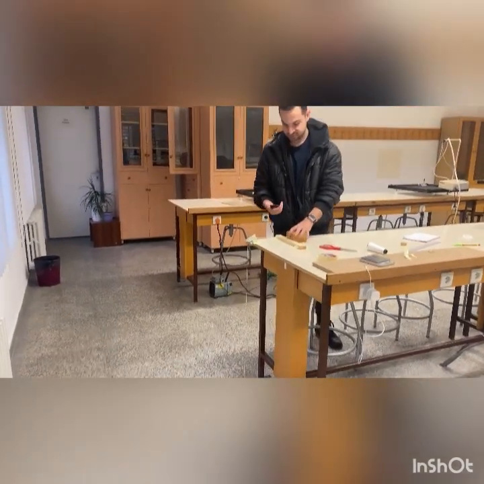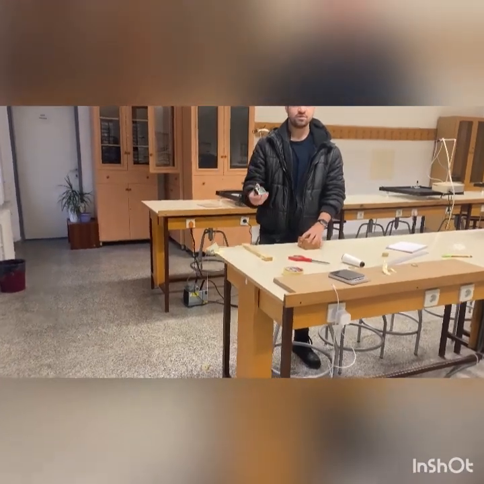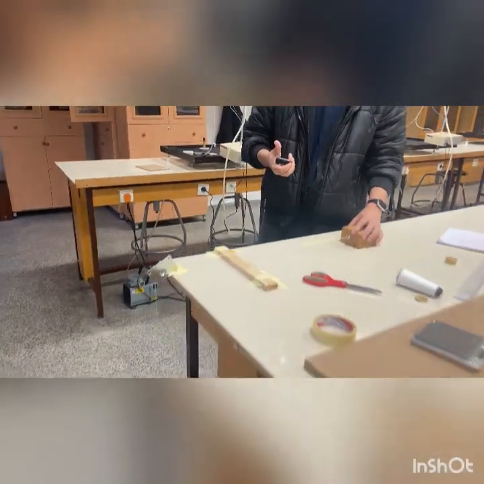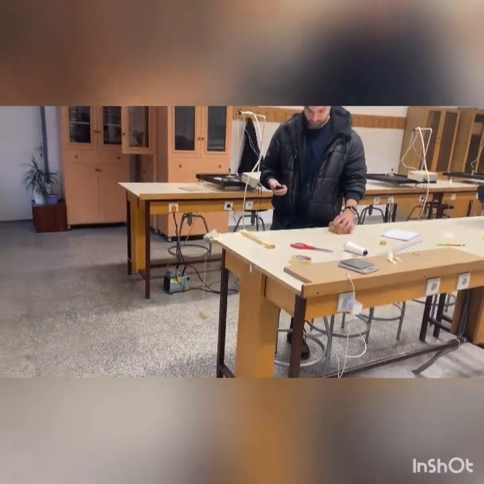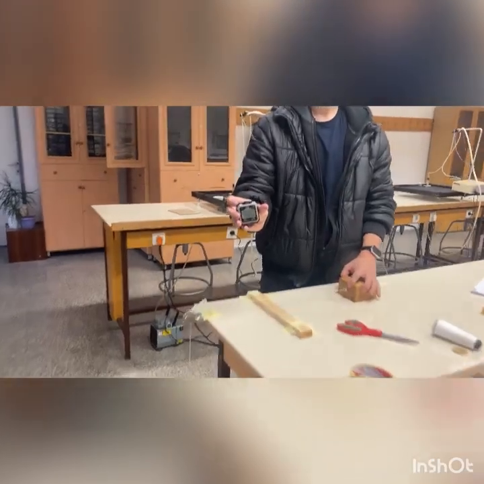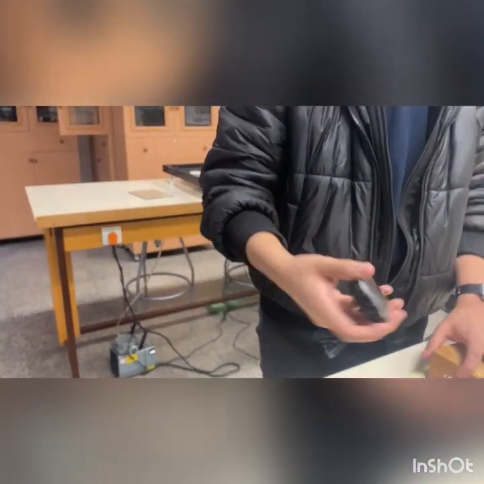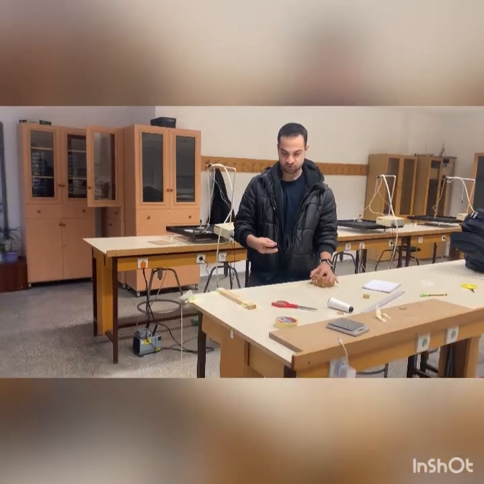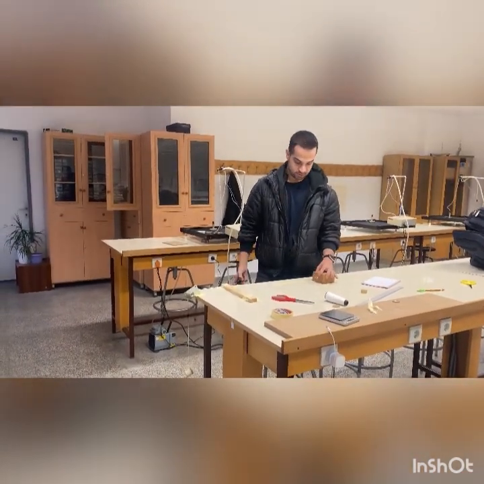The first one is 63. 63. And the second one, it's 62. And what I counted was 79. So it was only with 300 error.